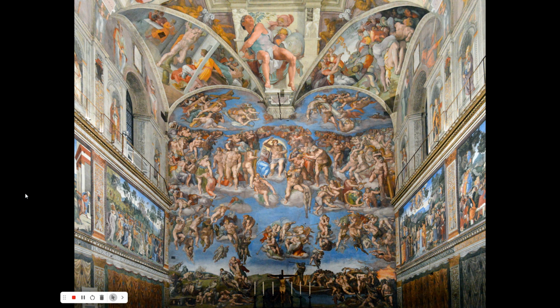This is located above the altar where the Pope would lead Mass. So here's the altar down here. You can see the candles. And so this is like looking right over the Pope when he's saying Mass. So I'll show you some elements of it.